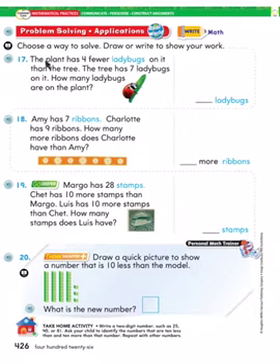Number 17 says, the plant has 4 fewer ladybugs on it than the tree. The tree has 7 ladybugs on it. How many ladybugs are on the plant? So we have a tree that has 7 ladybugs on it. We don't know how many ladybugs are on the plant, but we do know that it has 4 fewer than the tree. So try to figure that out and write the number of ladybugs right over here.